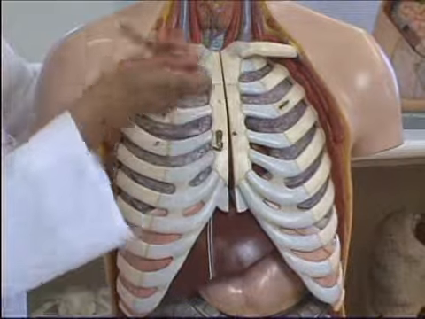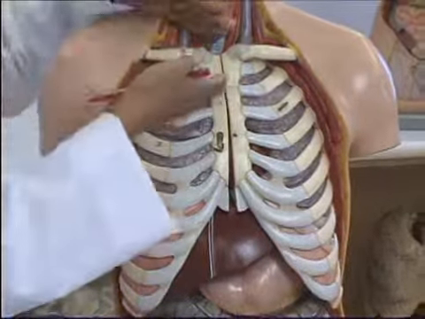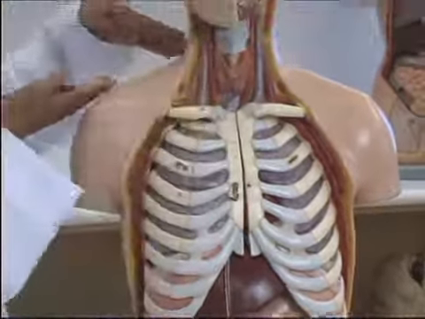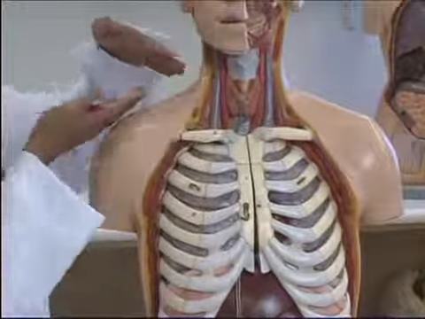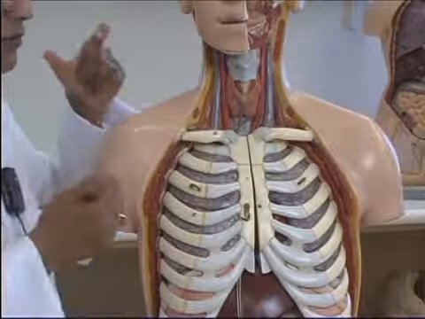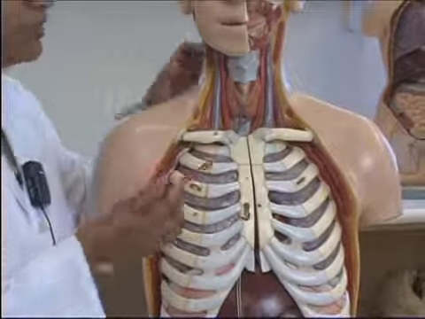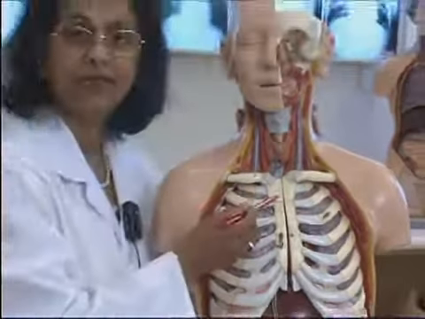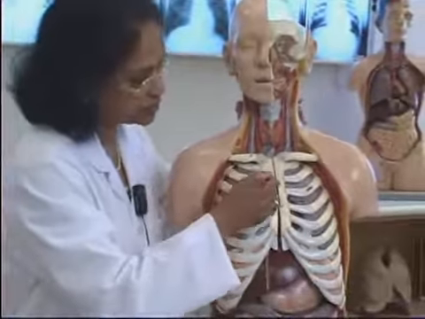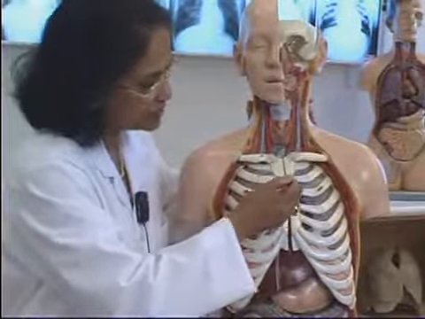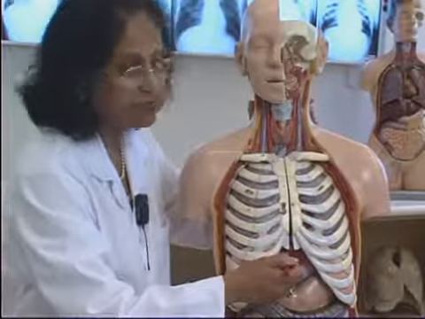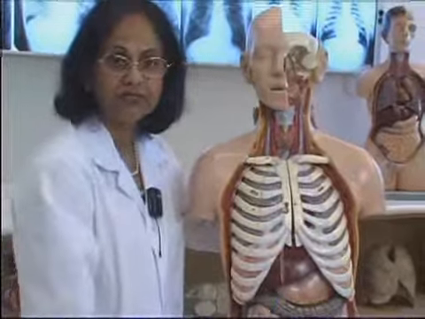All the structures in this central region will be in the superior mediastinum. The structures below the sternal angle all the way to the diaphragm are in the inferior mediastinum.